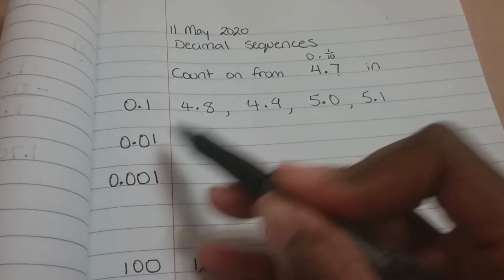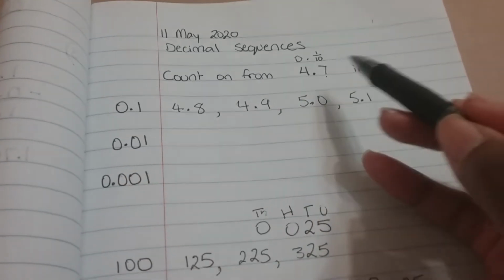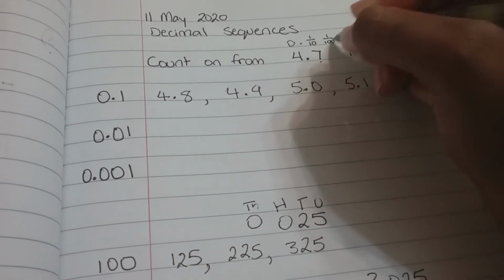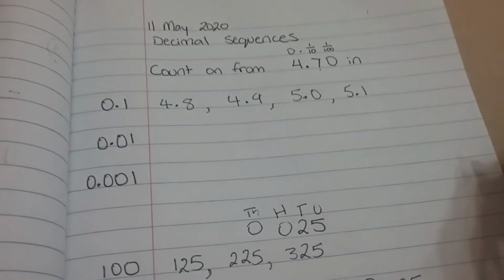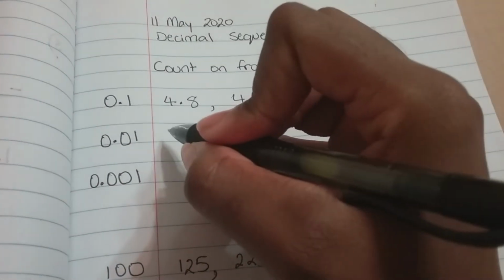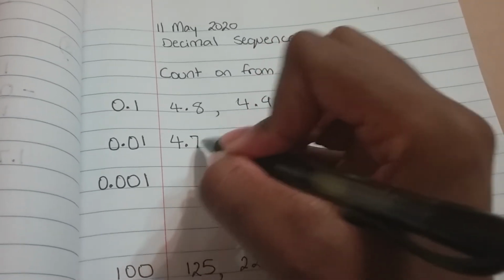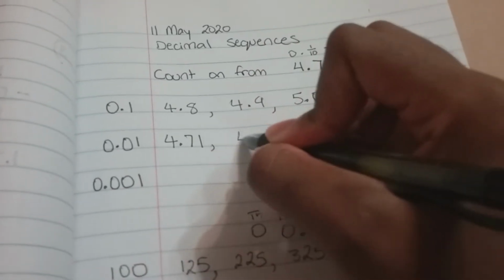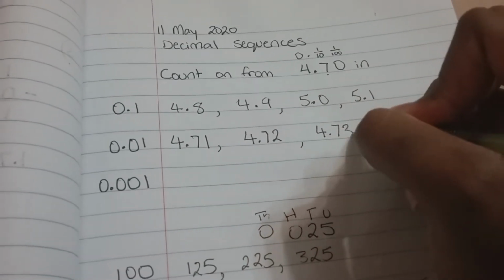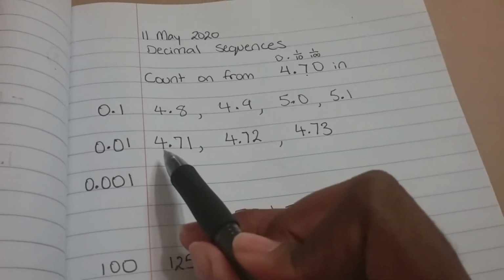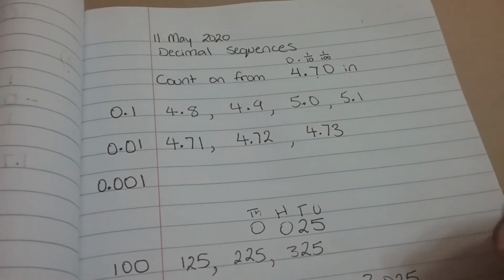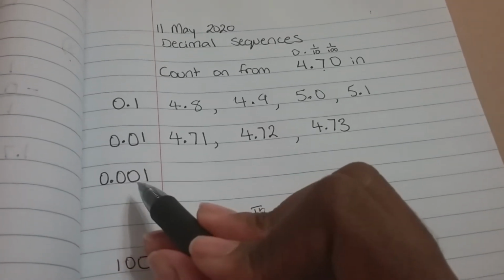But now we're going to do the same thing, but this time we're going to add a hundredth, and we're starting at 4.7. The hundredths place is over here, and right now it is empty. So I can imagine that there is a 0 in it. Now that I've imagined that there's a 0 right there, it's kind of easier for me to imagine counting on, because that 0 then turns into a 1. Then it becomes a 2. Then it becomes a 3, and so on. We could keep going. Notice the pattern. It looks like 471, 472, 473. Just keeps going.